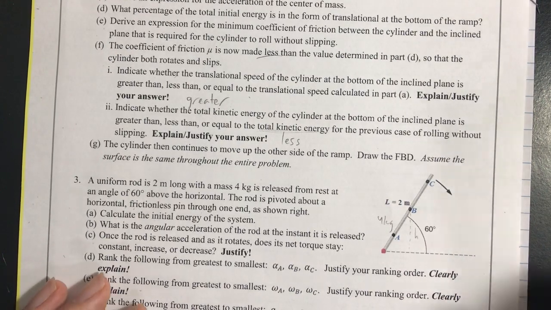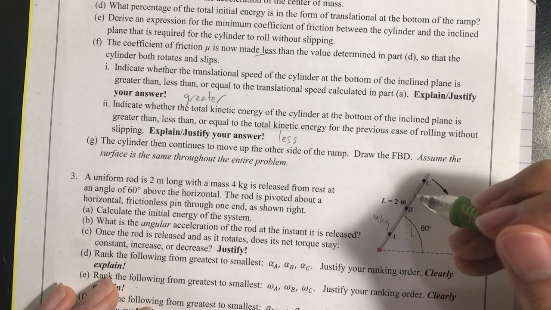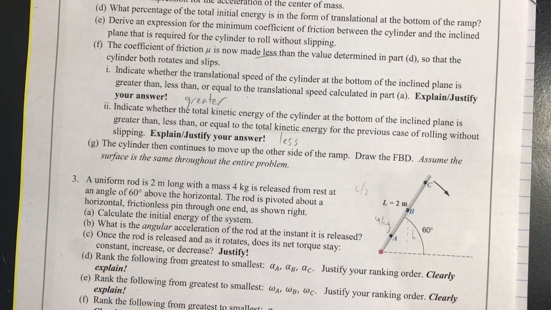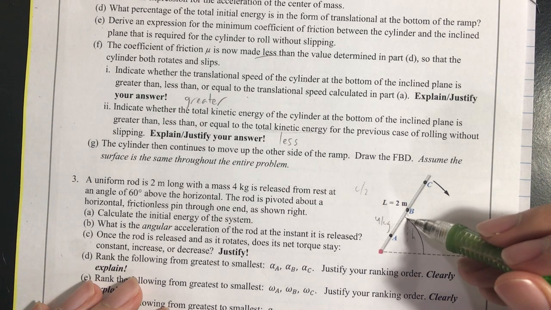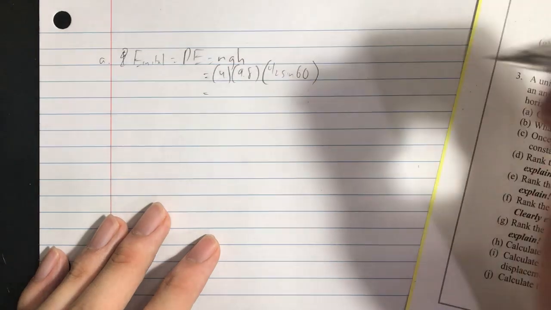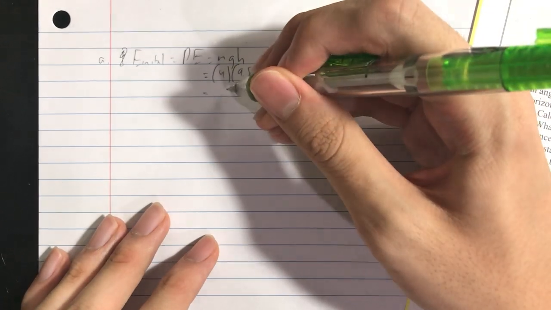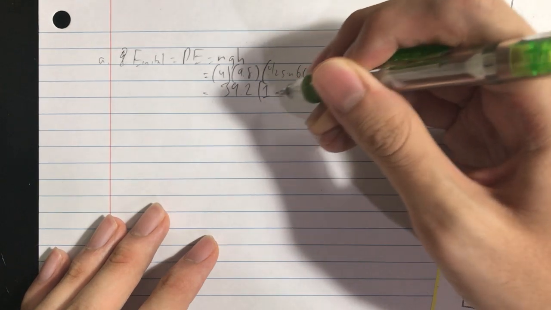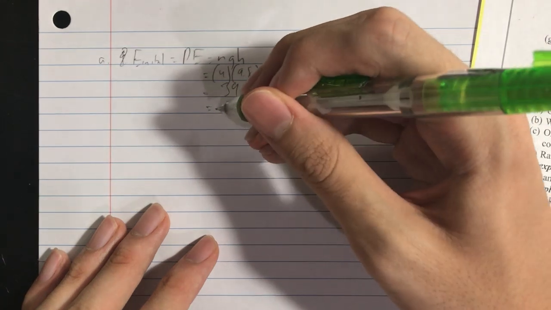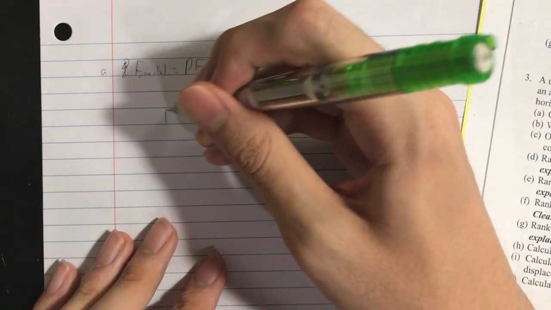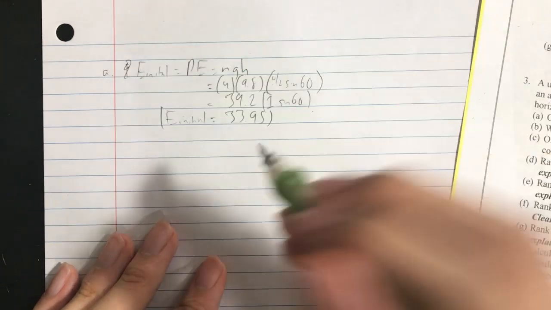How do you find that? This hypotenuse is L over 2, and you can take L over 2 times sine of 60 degrees to find this height. So L over 2 sine 60. 4 times 9.8 is 39.2, and L is 2, so 2 over 2 equals 1. 39.2 times sine 60 equals 33.95 joules. That is our E initial energy.